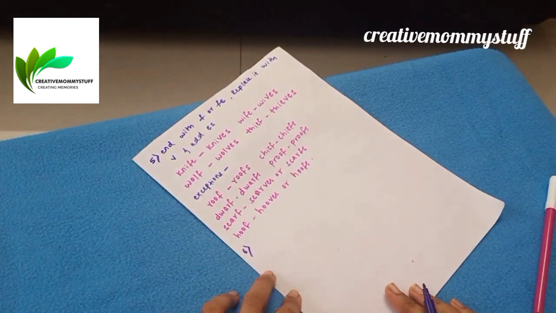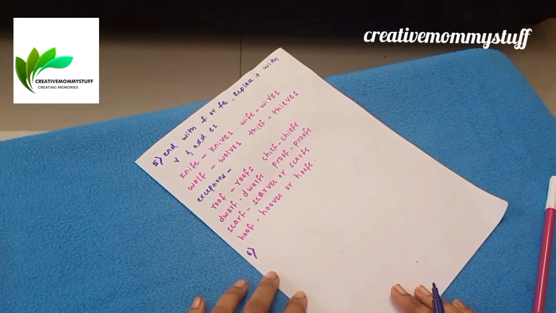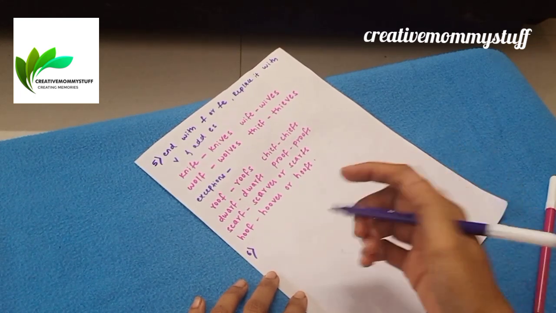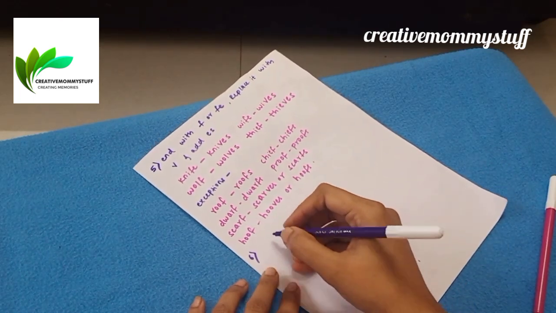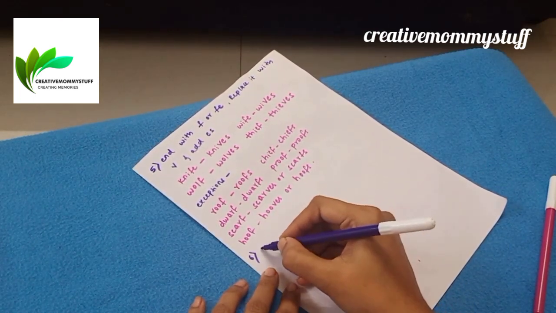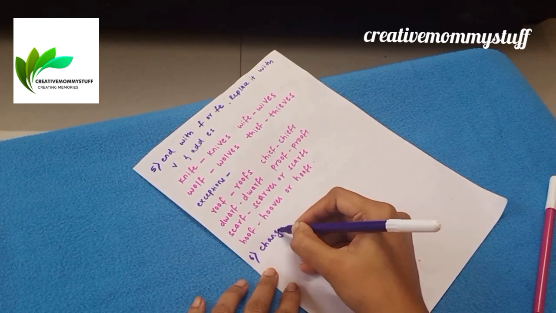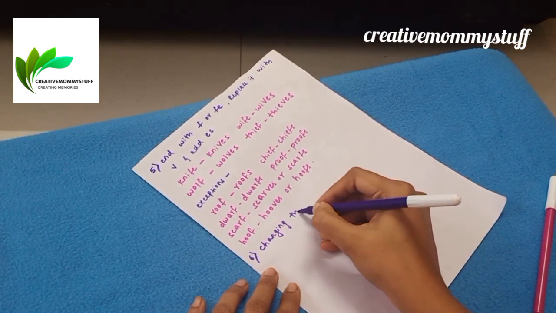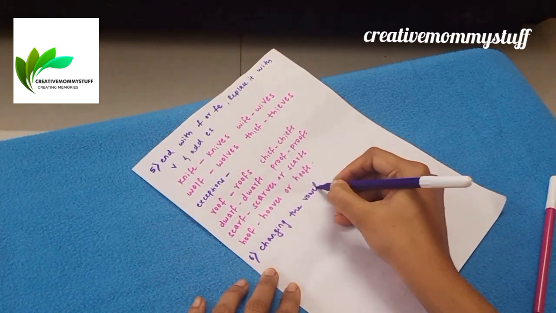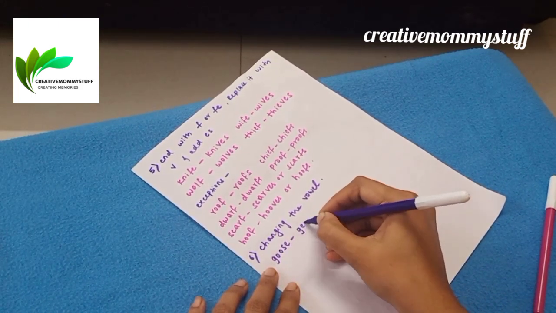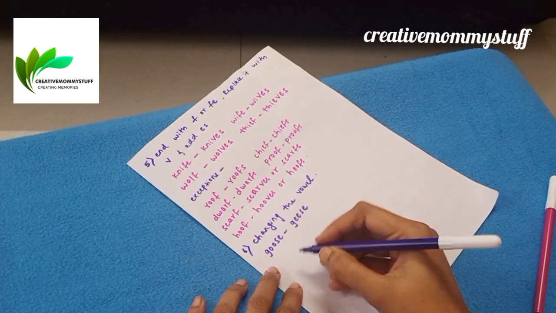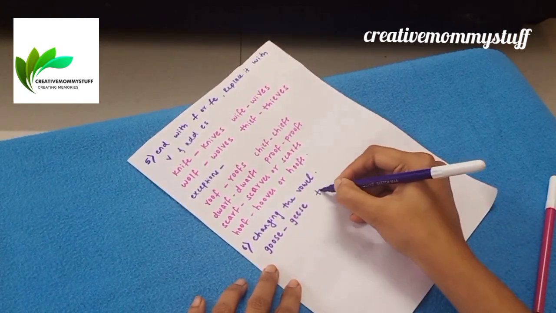Next one, rule number 6. Sometimes we convert into plural form by changing the vowel. Goose becomes geese. oo is replaced by ee.